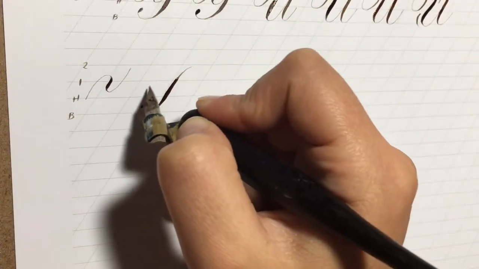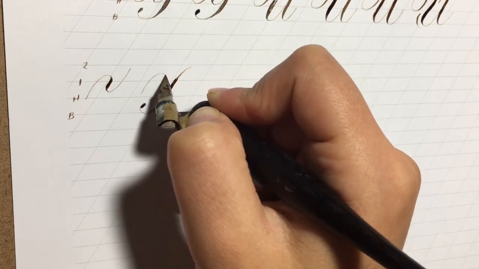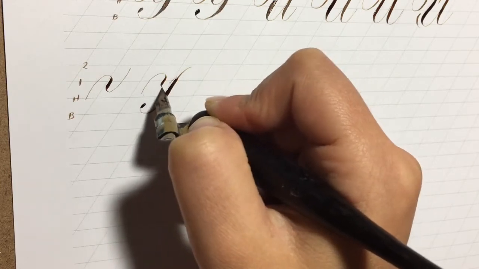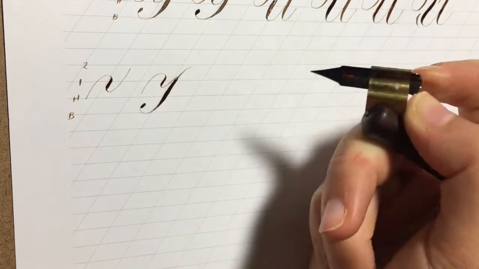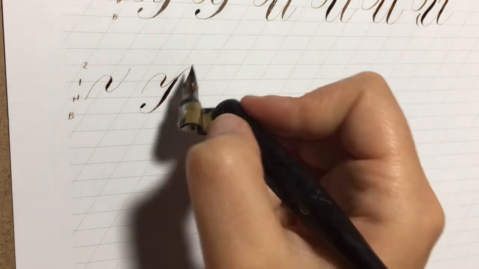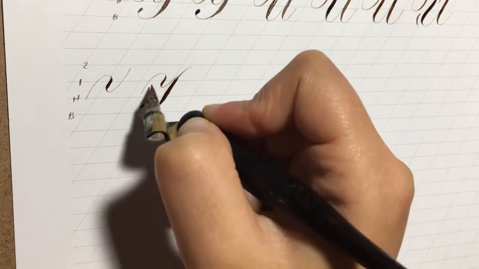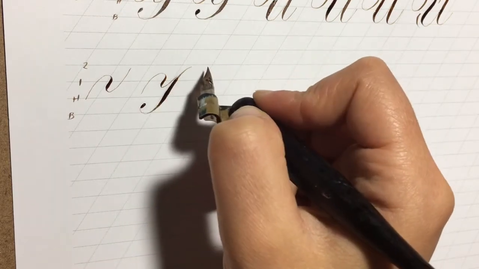Some people do it the other way, but I like seeing where the letter is going to end up and then adding the entry element. So I draw the universal line of beauty, then the entry element.